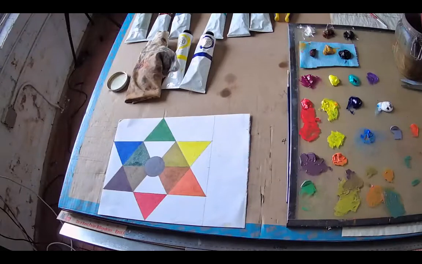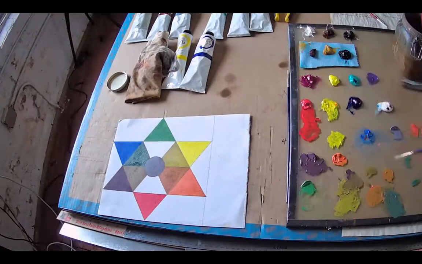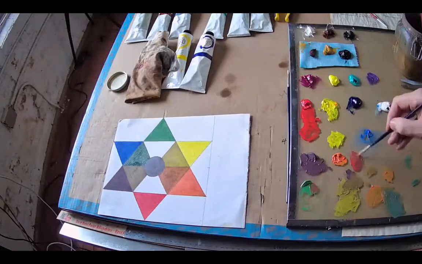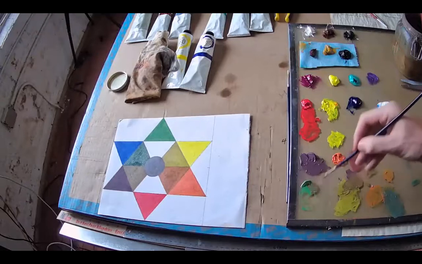And then again, we will just do the same thing with our red and green. Take my red, mix just a touch of green into it, just to slightly neutralize that red. Slightly gray it down.